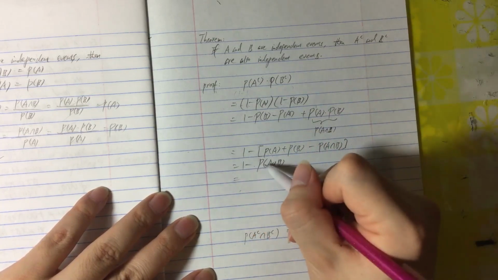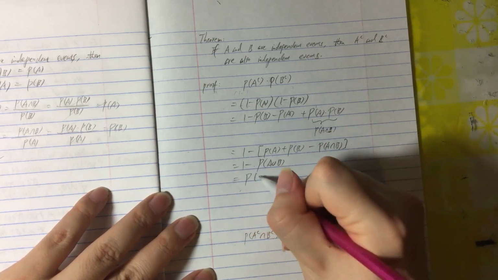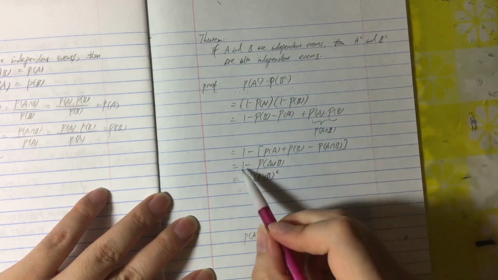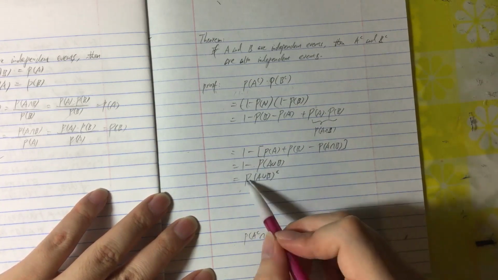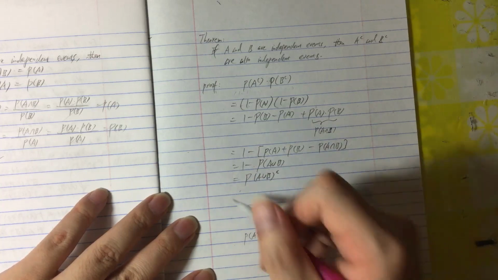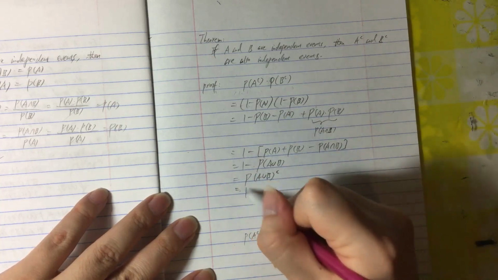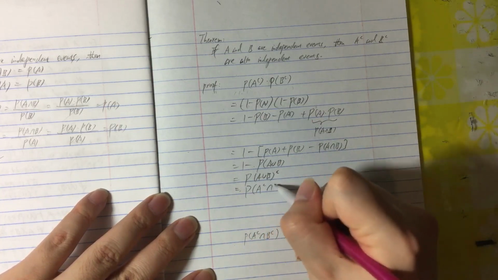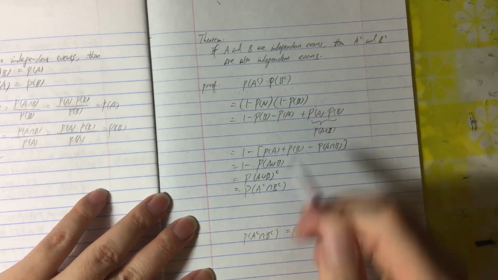1 minus probability of A union B is probability of A union B complement. If we use De Morgan's law, that can be rewritten as A complement intersection B complement.